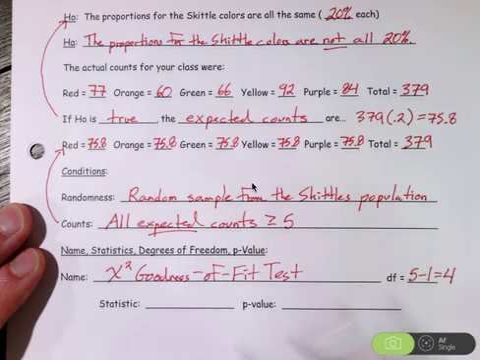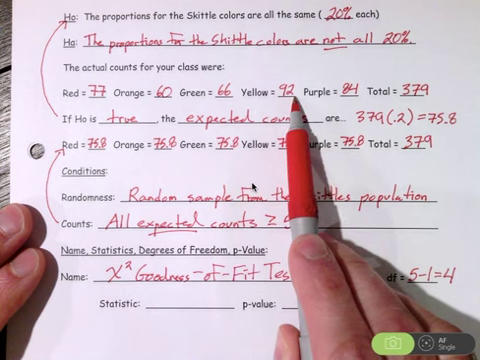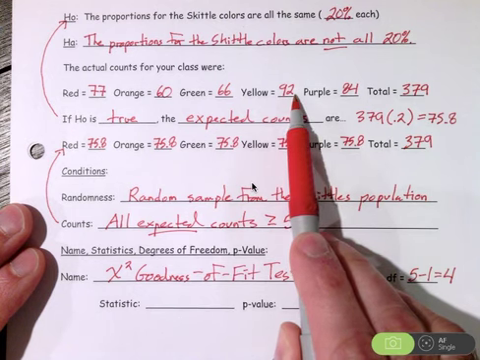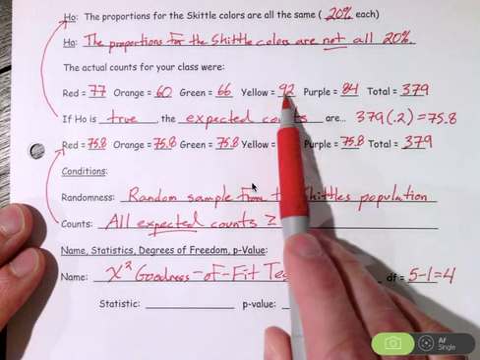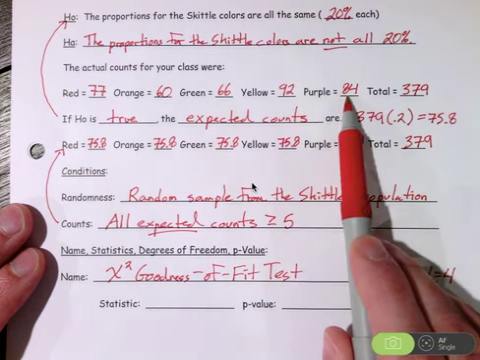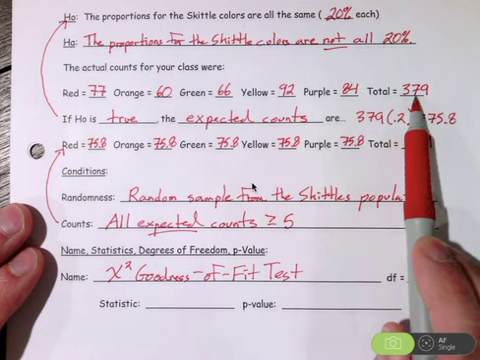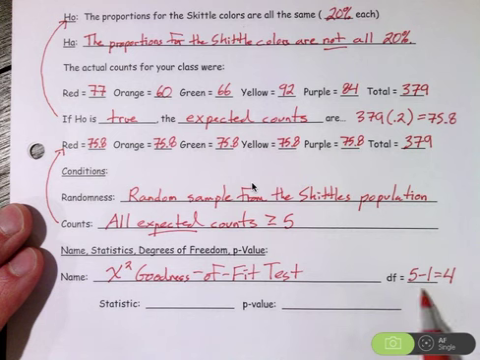So the idea being 4 of these colors, 4 of those values are free to vary. 4 of those can be any counts that we like. However, the 5th and final one is not free because it has to be whatever's required in order to create the total sample size. So the degrees of freedom are 5 minus 1, in this case 4.